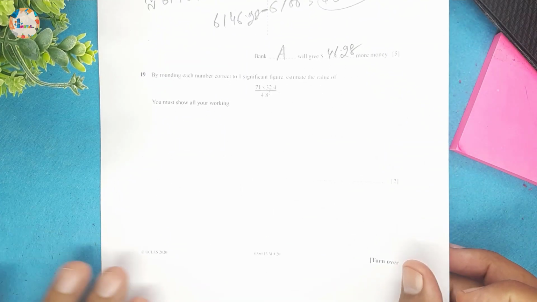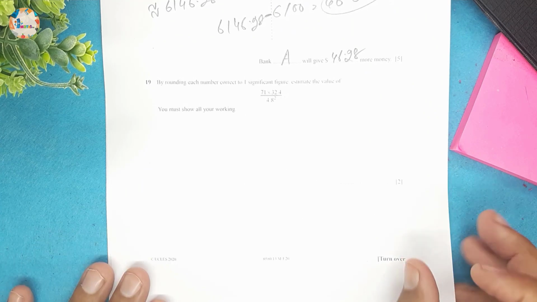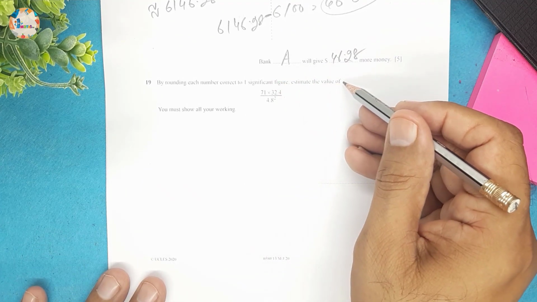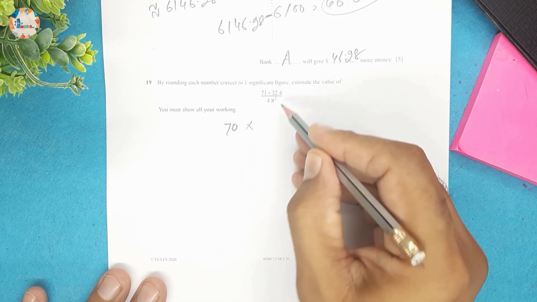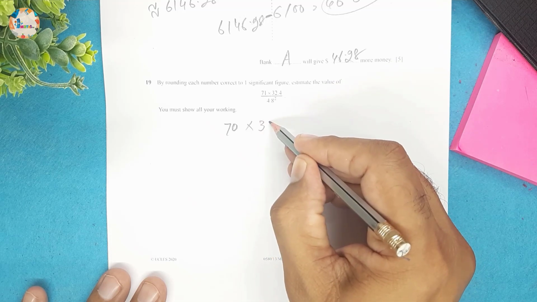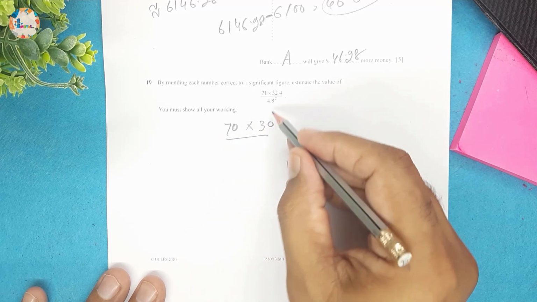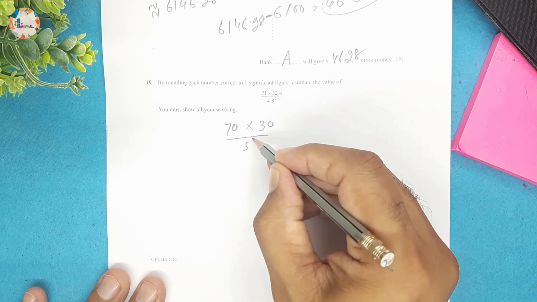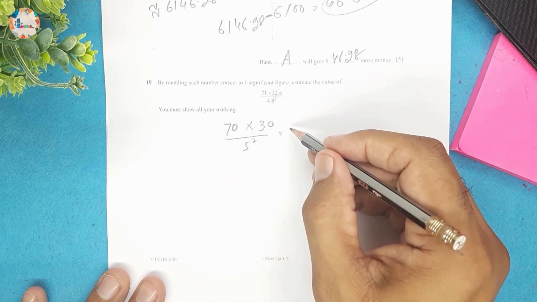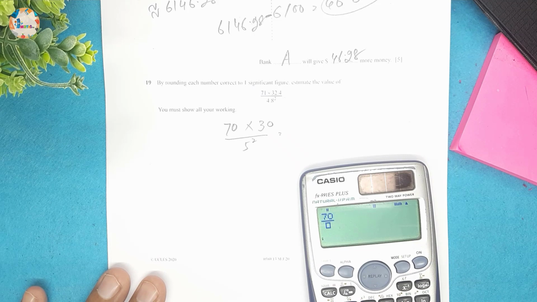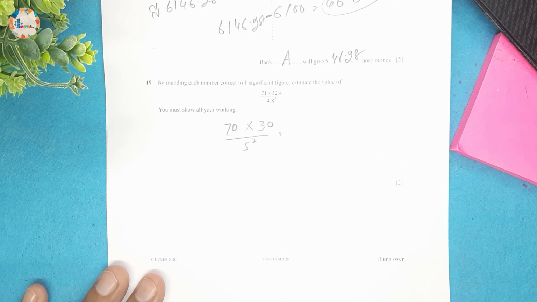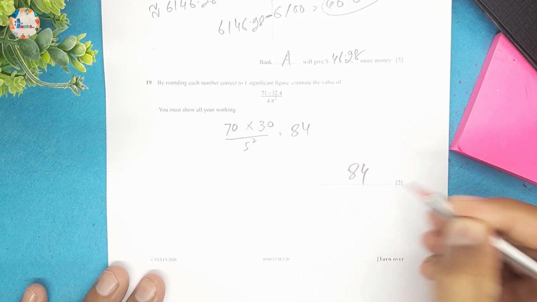Now question number 19, by rounding each number correct to one significant figure, estimate the value. So 71 will be rounded to 70, and this will be rounded to 30, and this will be rounded to 5 raised by 2. This will be basically 70 into 30 divided by 5 raised to the power 2, and this will be equal to 84. So the answer will be 84 over here.